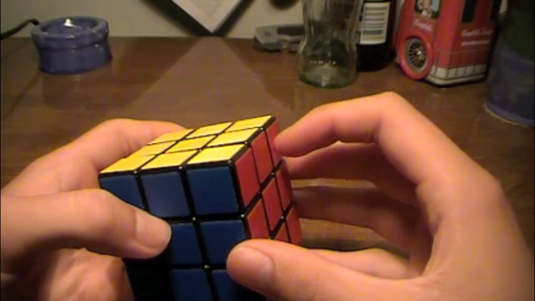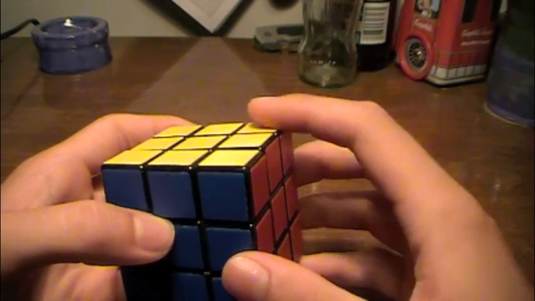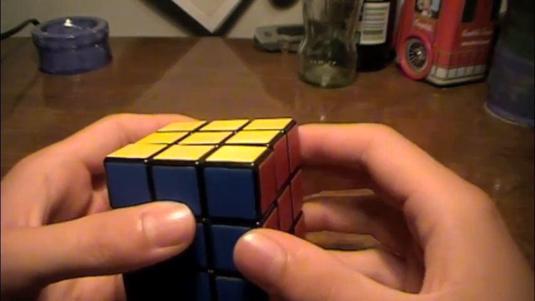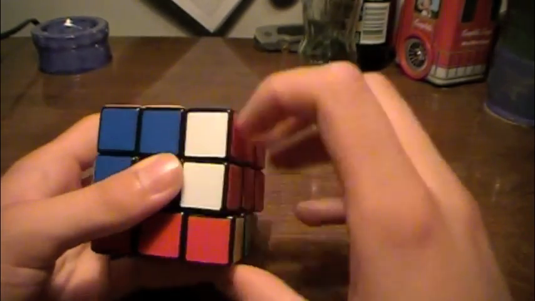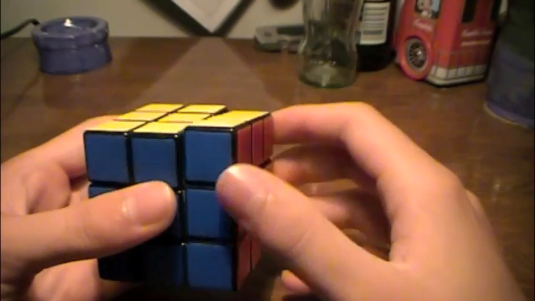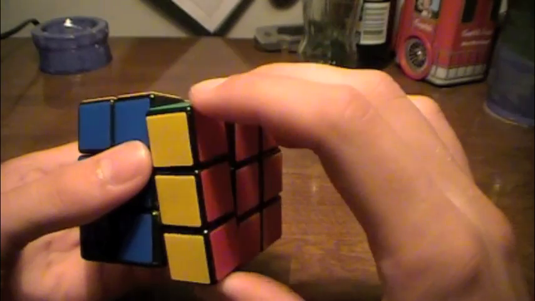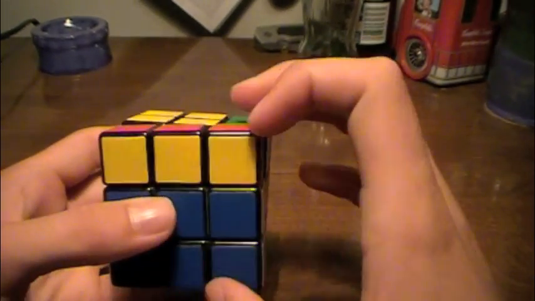For RUB, you could either do R prime D prime R prime and do the Y perm, or you could do Y prime, or you could do R prime F prime and do a J perm.